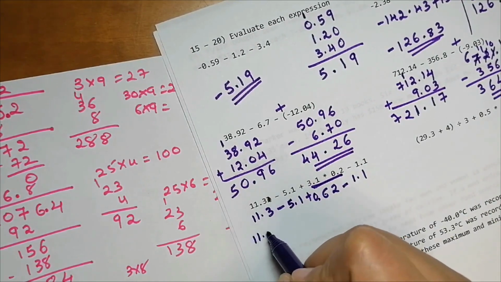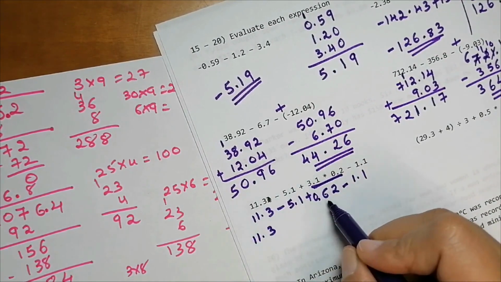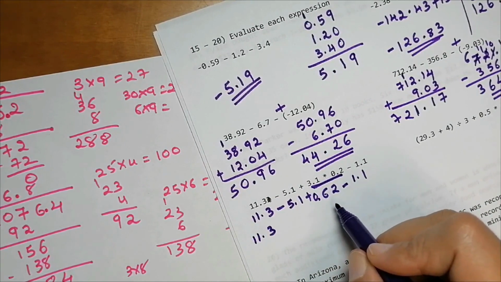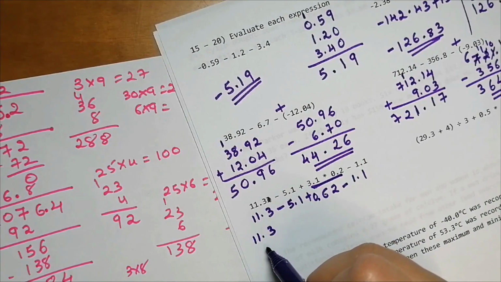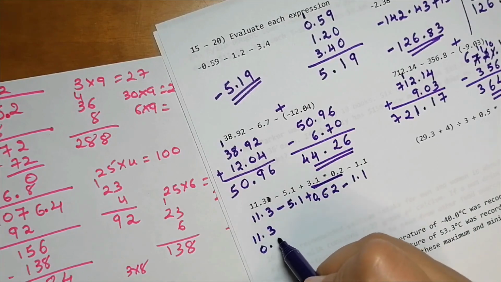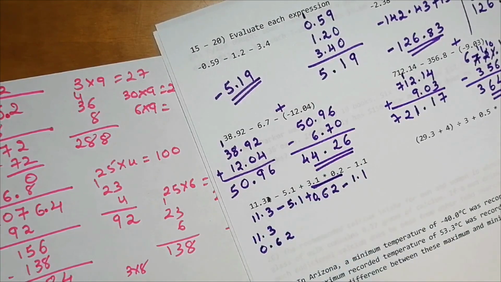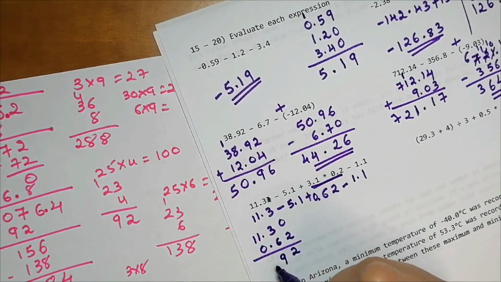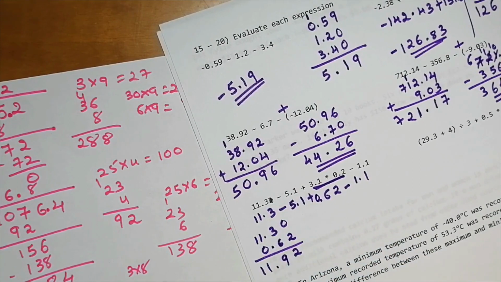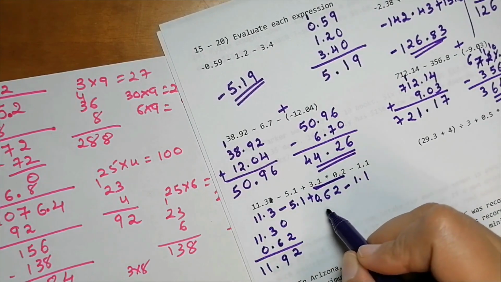So we have 2 negative numbers and 2 positives, right? So let's put 2 positives together, 11.3, and what is the next number here? 0.62, right? So we add them. This becomes 2, this is 9, and this is 11. So this is positive. Let's add the negative numbers.